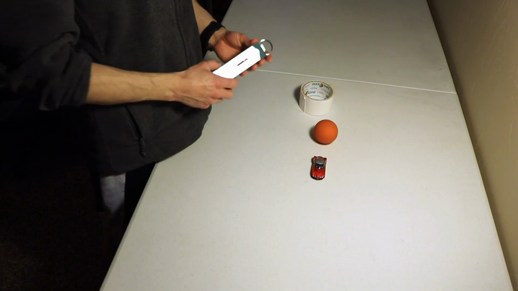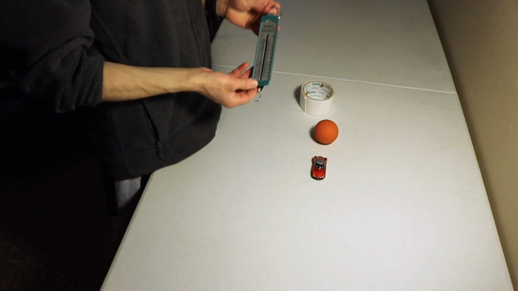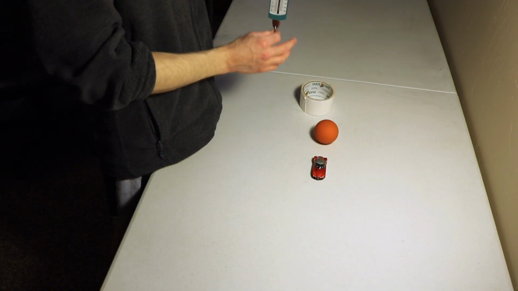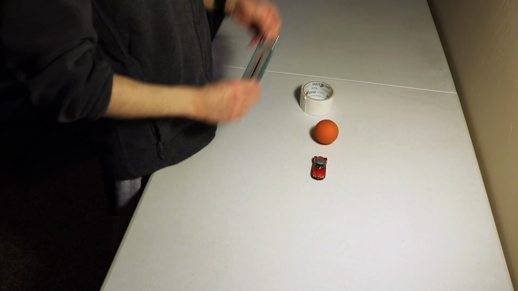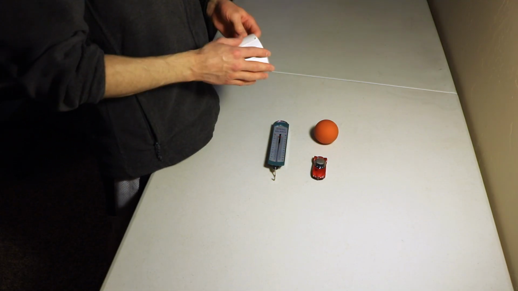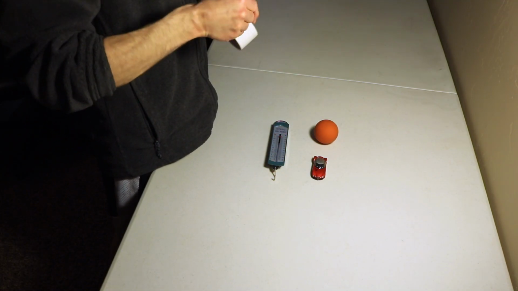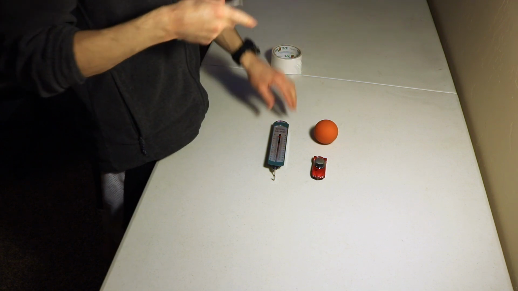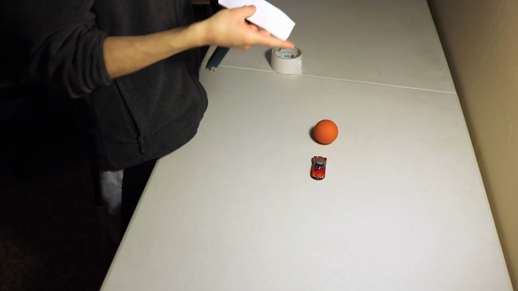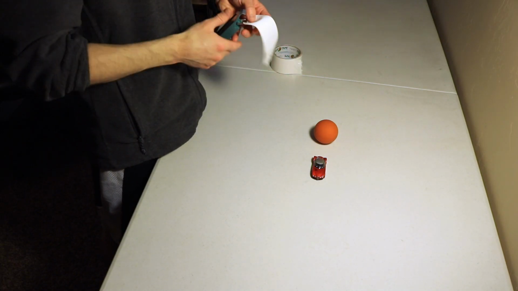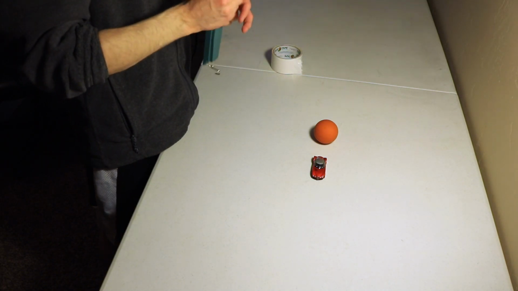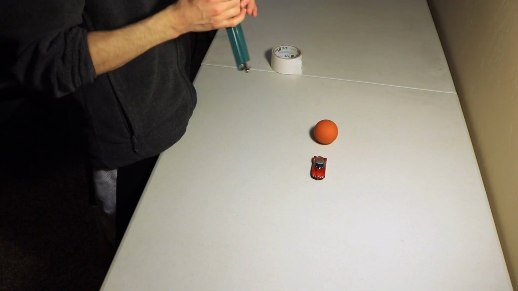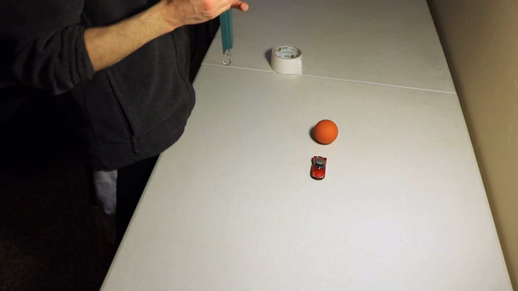Alright, the first thing we need to do is attach the spring balance so that it can hang from something, and we can hang things from it. The way we're going to do that is with some duct tape. And if you just tear off a strip of duct tape, then you can just loop it through the top ring on the spring balance. And just wrap it around to the back side, and then tape it to itself, like that.